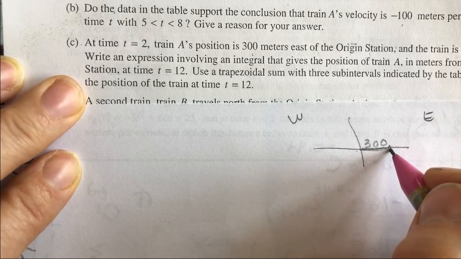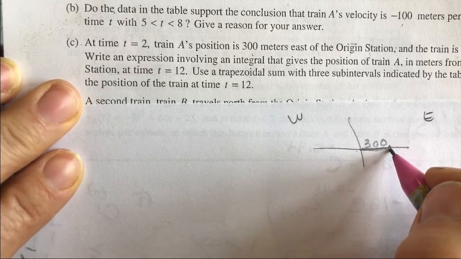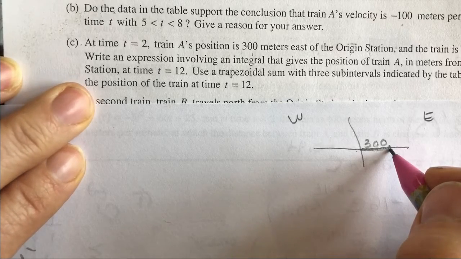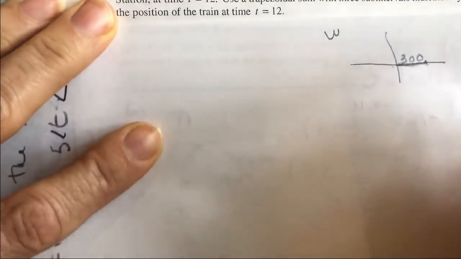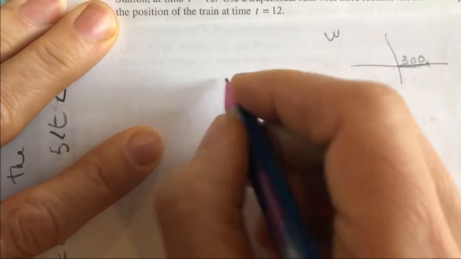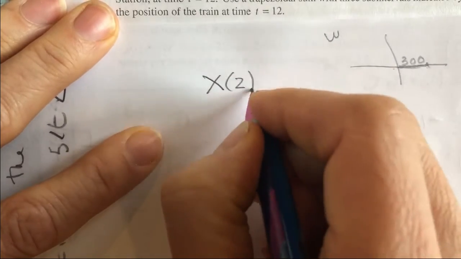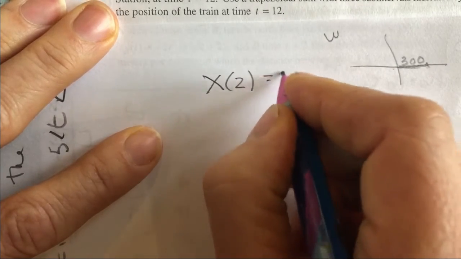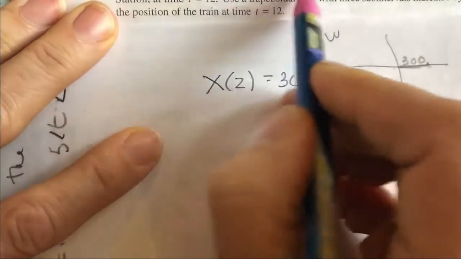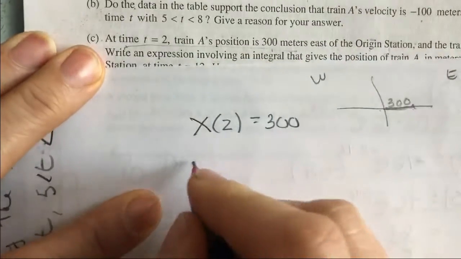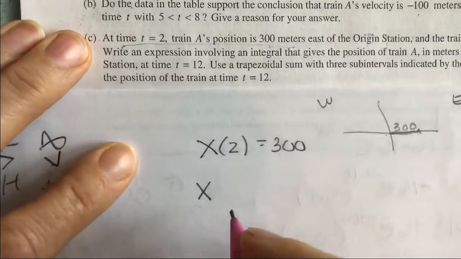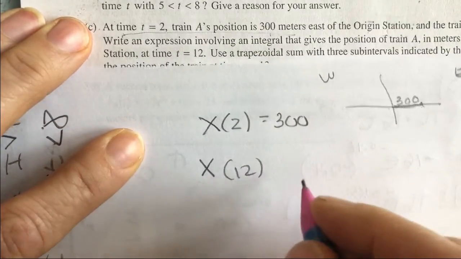Write an expression involving an integral that gives the position of train A at time 12. We know its position at time 2 is 300, that's what they gave us. Now they want to know its position at time 12.